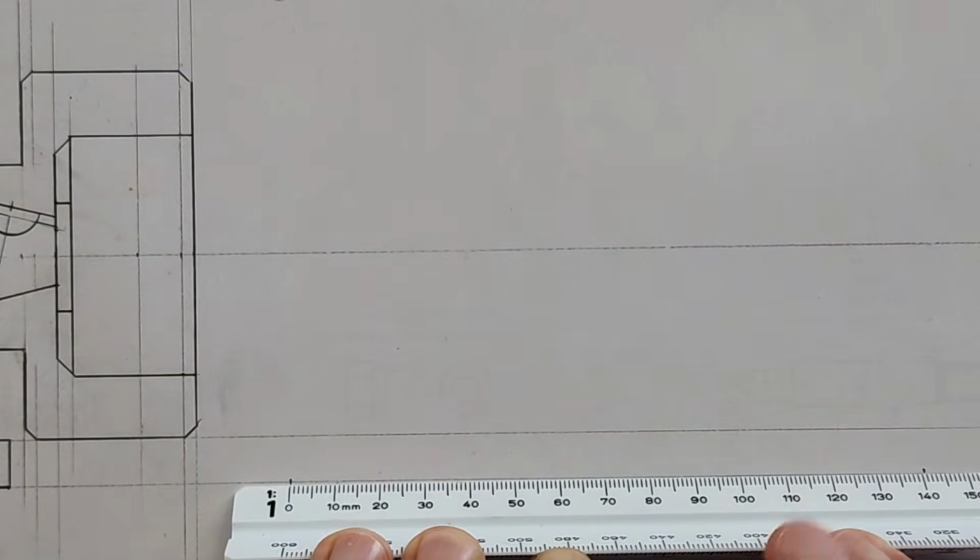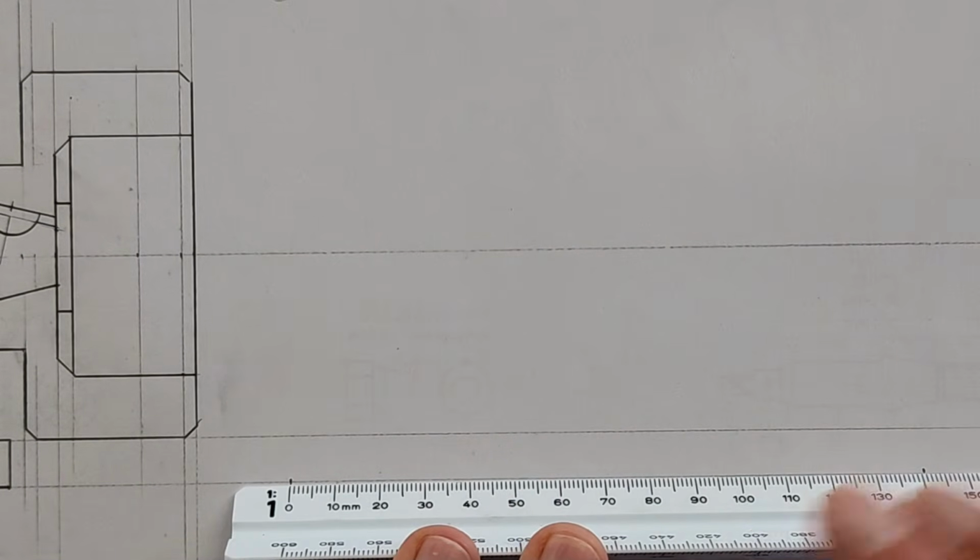Okay, let's see if we can get this drawn quickly.